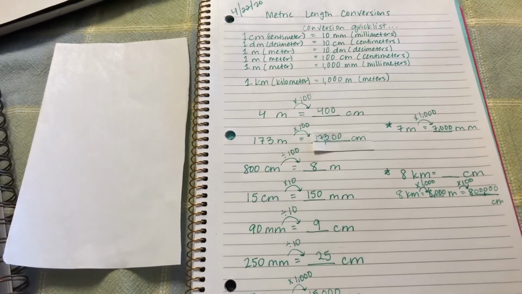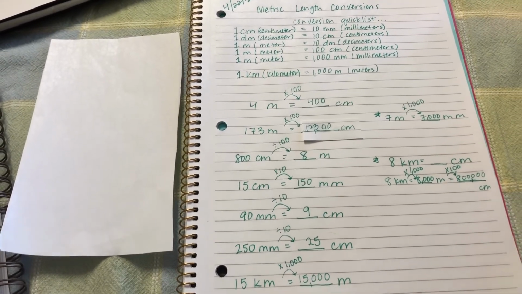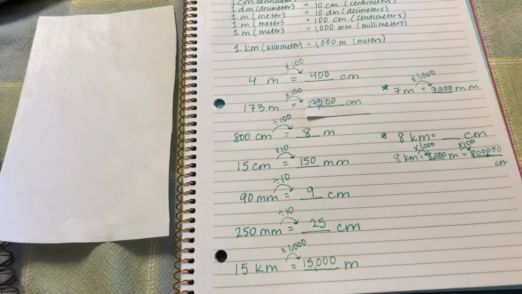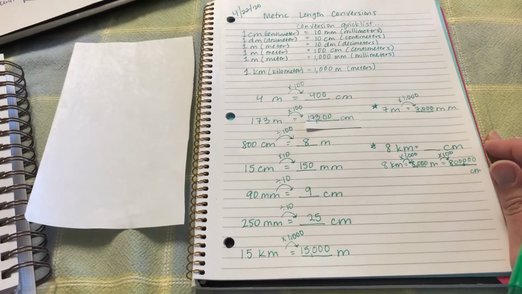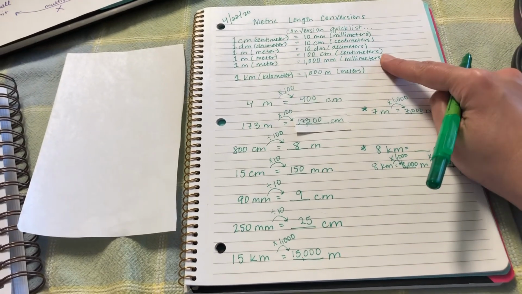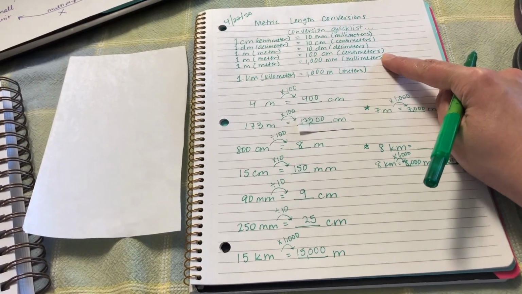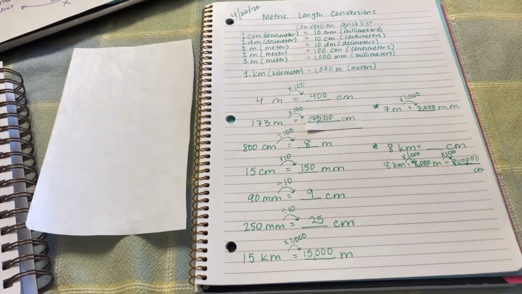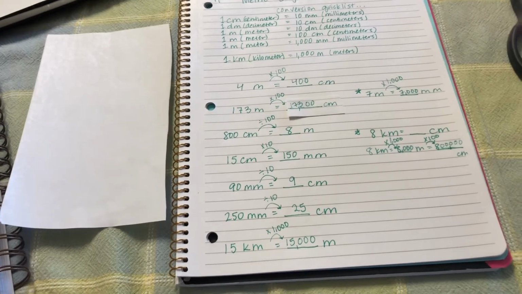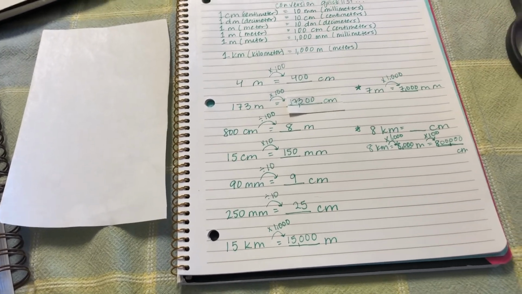So the cool thing about metric length conversions, it's pretty easy. It's all just multiplying with zeros and groups of 10, 100, 1,000, super duper easy. The main thing is that if you have a chart that can kind of help you remember what is equal to what, that makes your life a lot easier. And then of course your knowledge of multiplying by numbers with zeros.